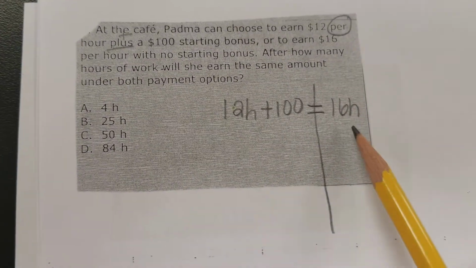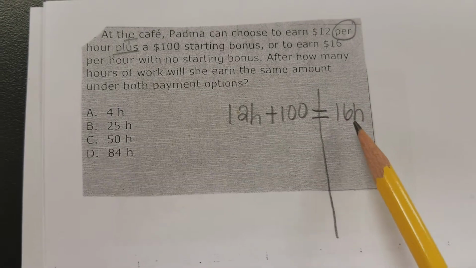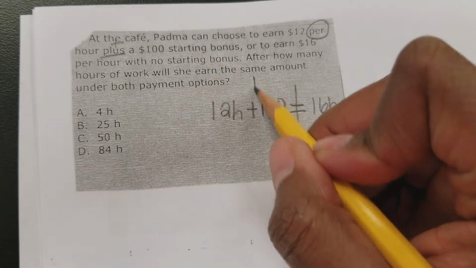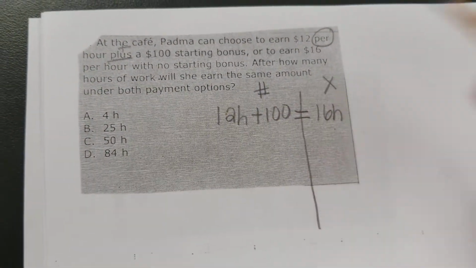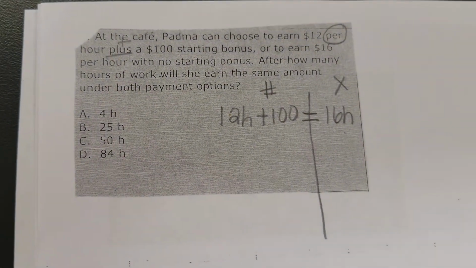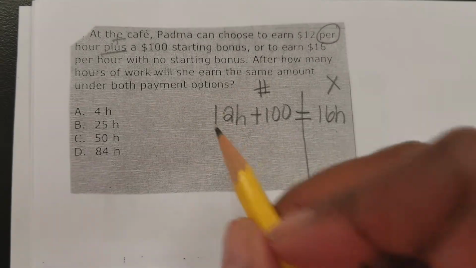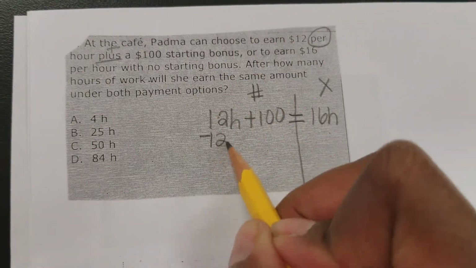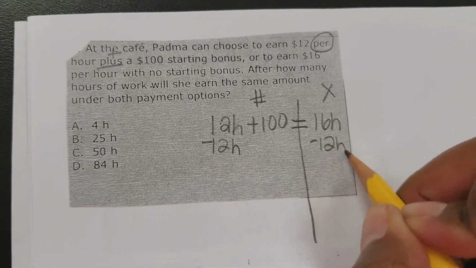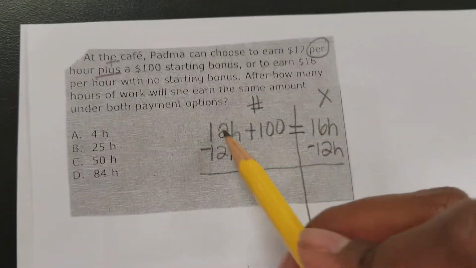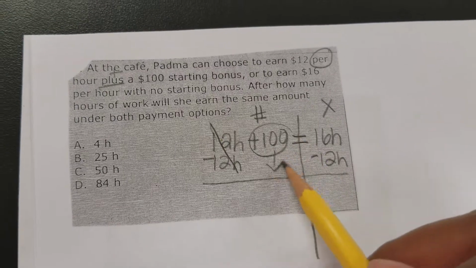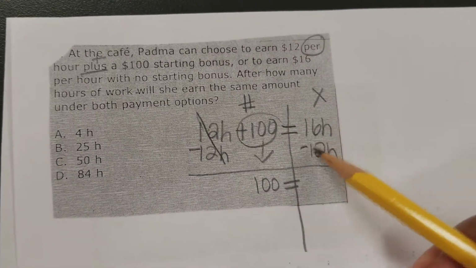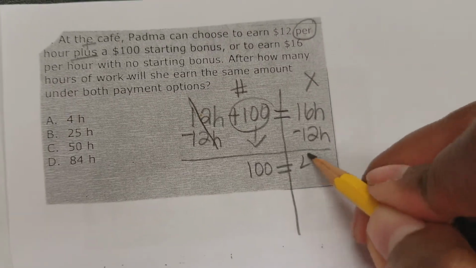Okay, I already have my variables on this side, so I'm going to move my 12H to that side, so I can have my numbers on this side and my x's on this side. Always determine which side you want to put your x's and your numbers on. Okay, so I have a positive 12H, so to get rid of it, I'm going to subtract 12H's. That zeroes out. I'm left with my 100 here. Equal sign. 16 minus 12 gives me 4H.